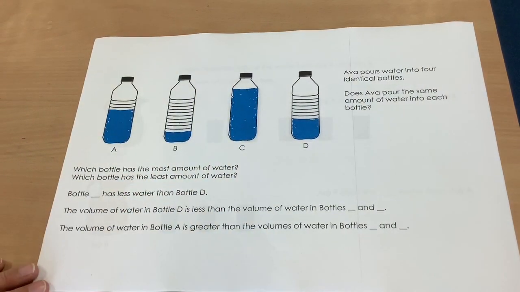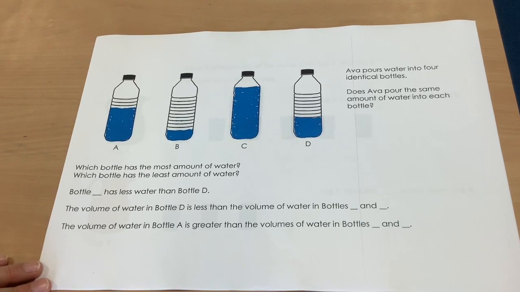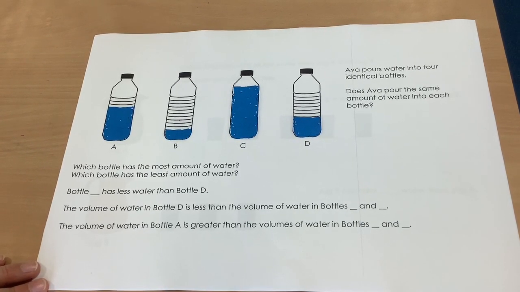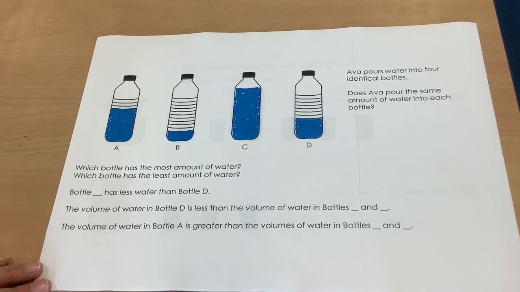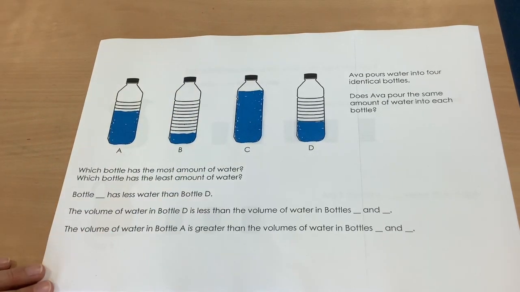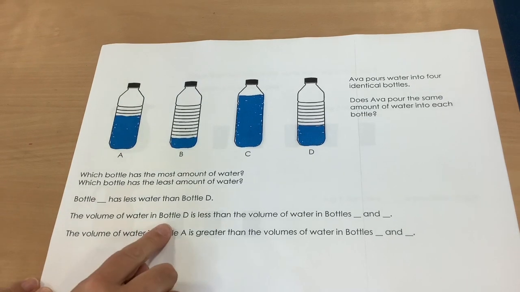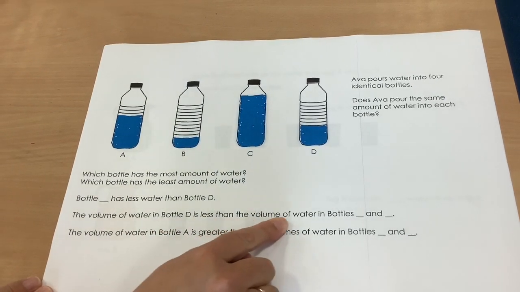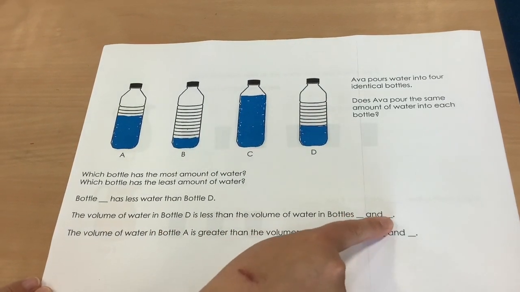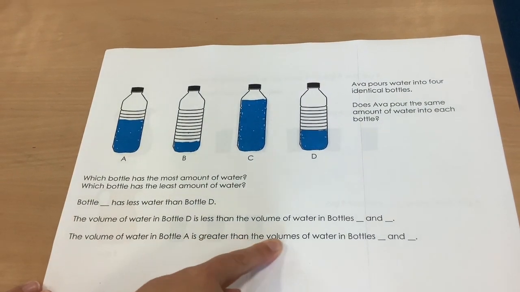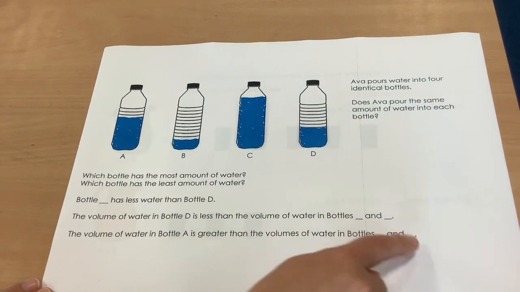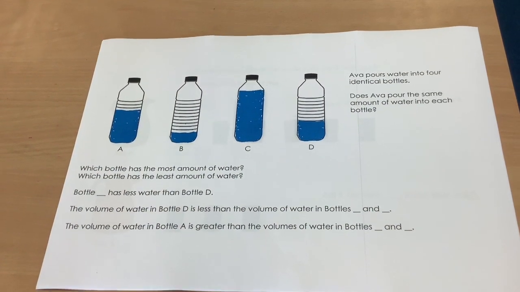So read the questions and then pause the video and have a go at answering them. Which bottle has the most amount of water? Which has the least? Which bottle has less than bottle D? And the volume of water in bottle D is less than the volume of water in bottles blank and blank. The volume of water in bottle A is greater than the volumes of water in bottles blank and blank. So pause it, have a go at answering them.